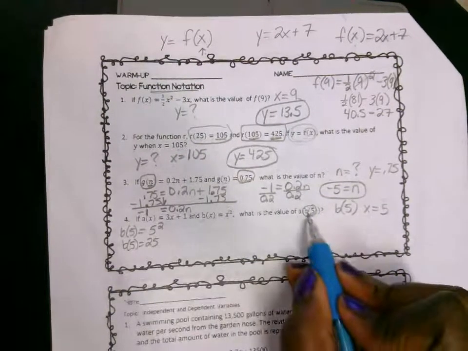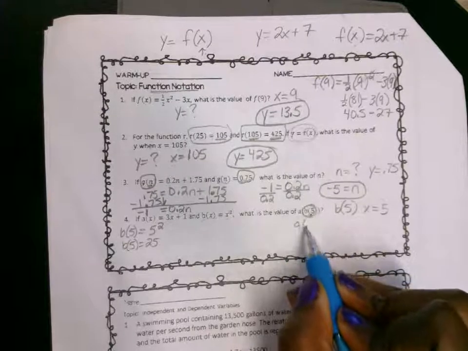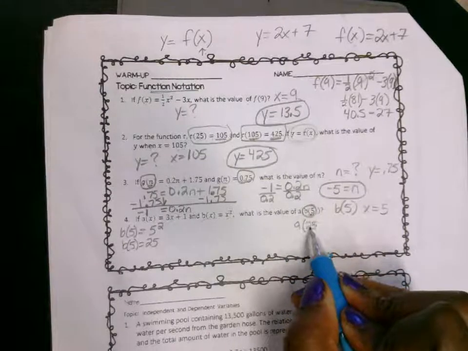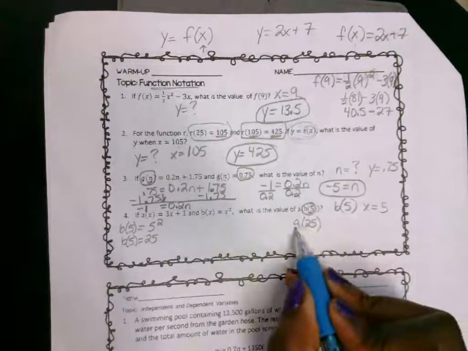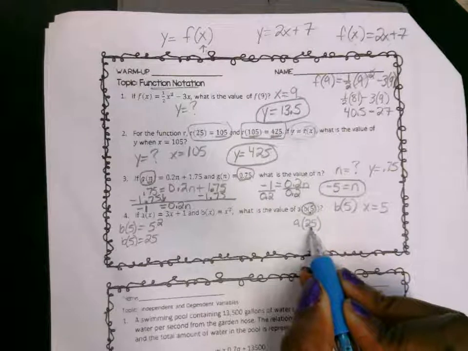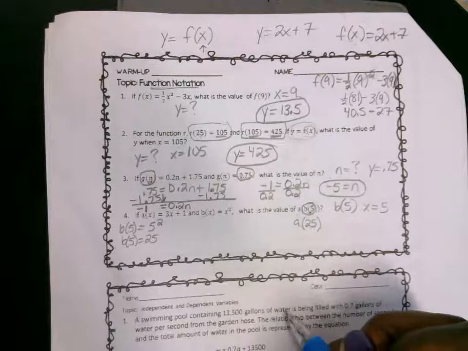So now we replace, you got a here, replace this right here with 25. So now what is this saying? No, it's not saying 25a.